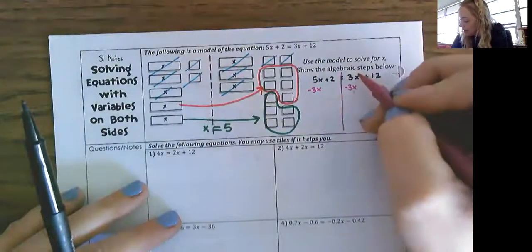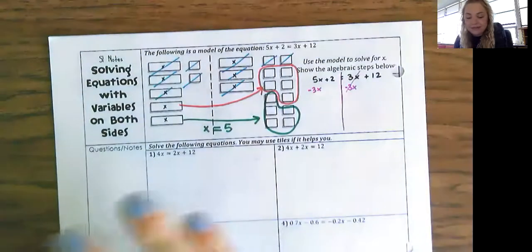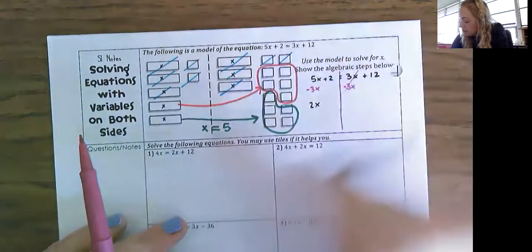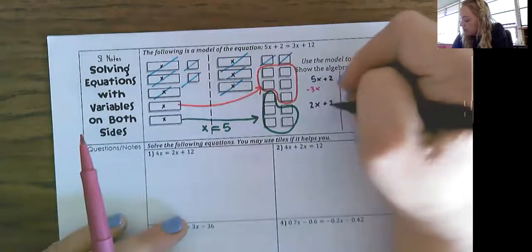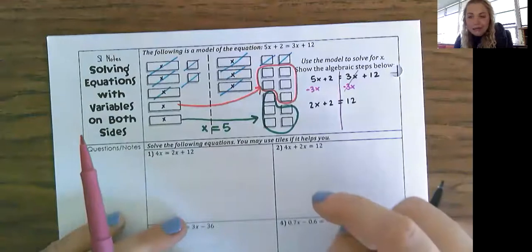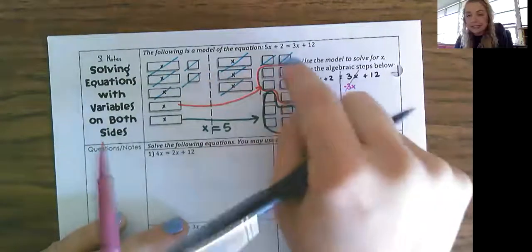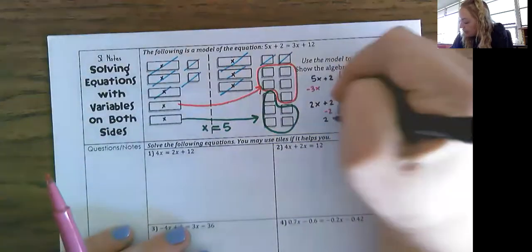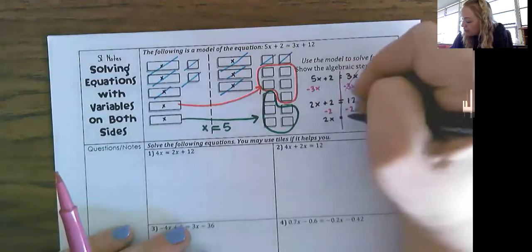Now on this side, 3x minus 3x, that's 0. It's eliminated. On this side, I have 2 x's left. But I also still have the positive 2, so I'm going to put a plus 2, equals 12. Okay, now I want to eliminate those 2 boxes. So to get rid of a positive 2, I'm going to subtract 2 from both sides. So I'm left with 2 x's, and then 12 minus 2 is 10.